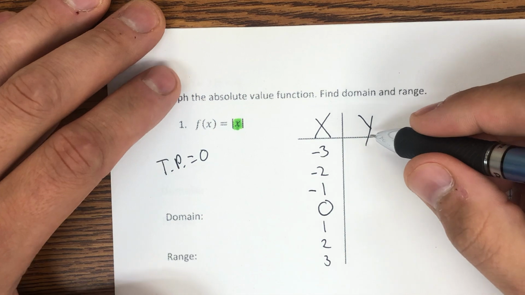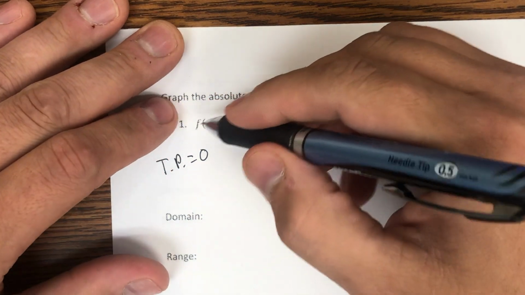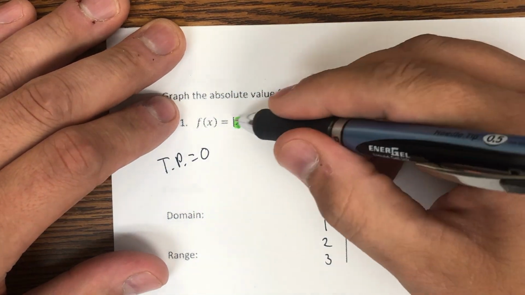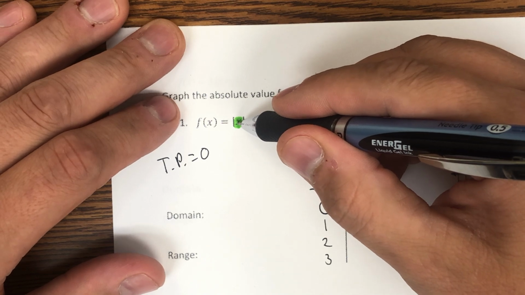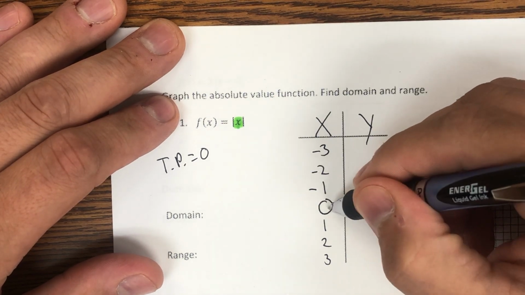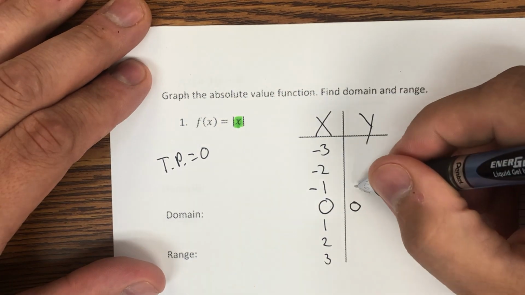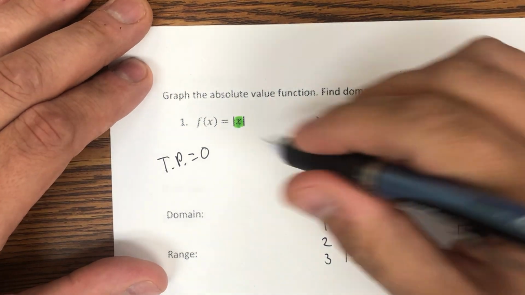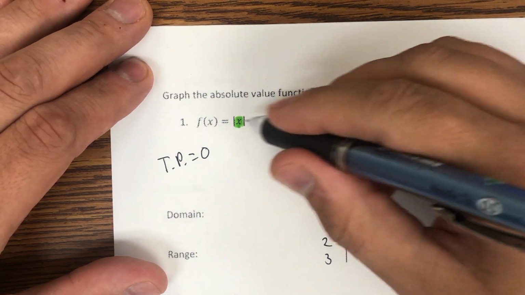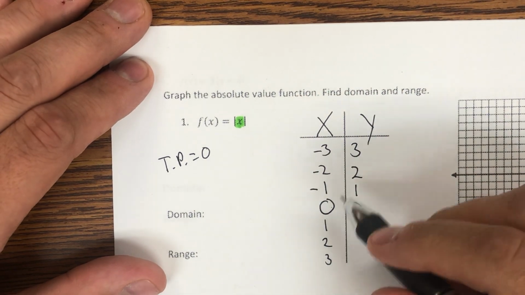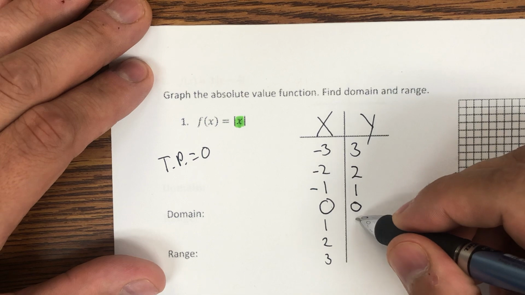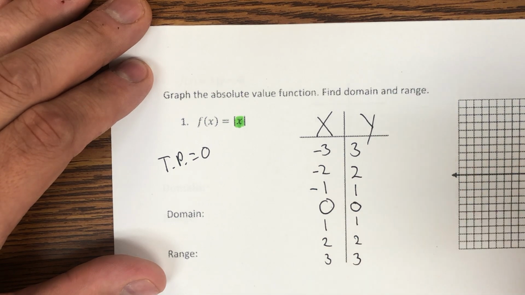So we have to figure out what y is, or what the function is, when x is 0. When I plug 0 in, the absolute value of 0 is 0. Plugging in for x, -1. The absolute value of -1 is 1. Absolute value of -2 is 2, and the absolute value of -3 is 3. In a similar manner, absolute value of 1 is 1, 2, and 3.